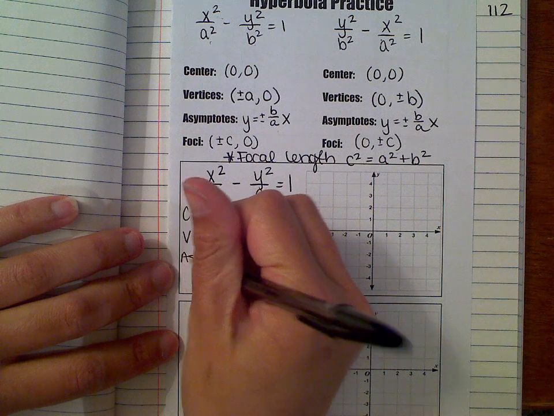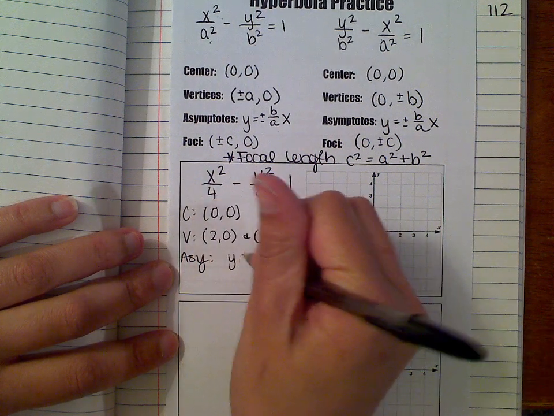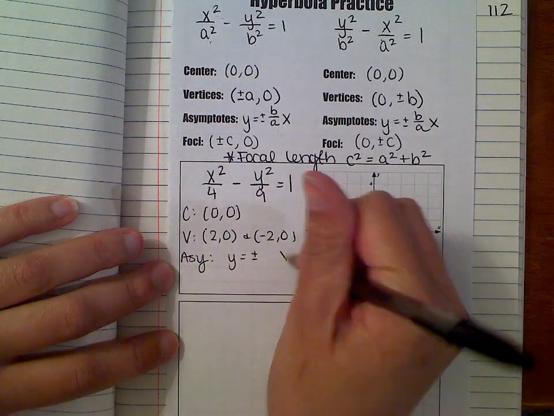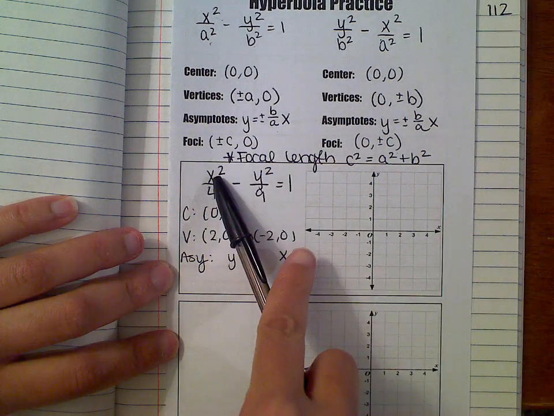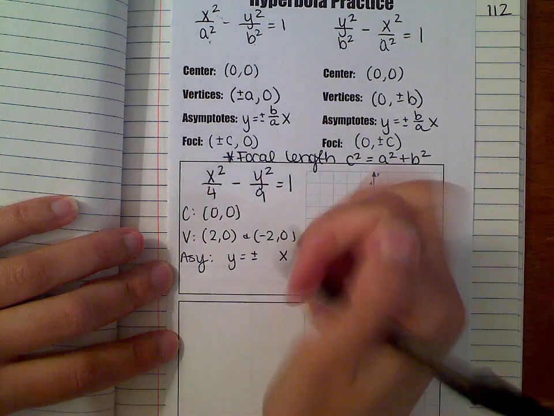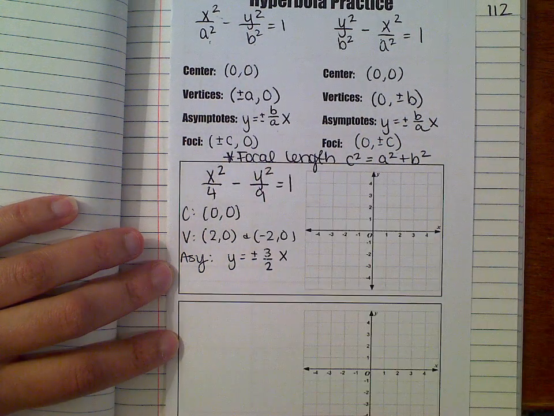My asymptotes have a y equals mx equation, where I just find slope, and slope is y over x, so 3 over 2. One is positive, one is negative.